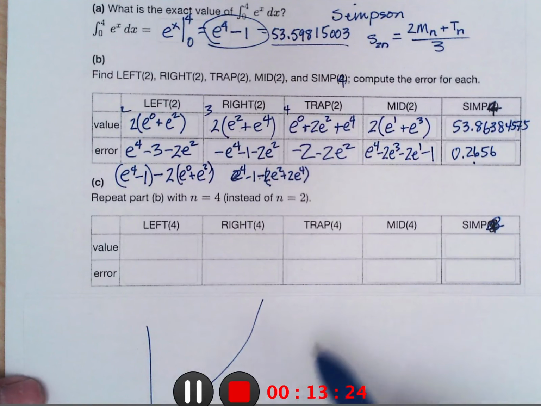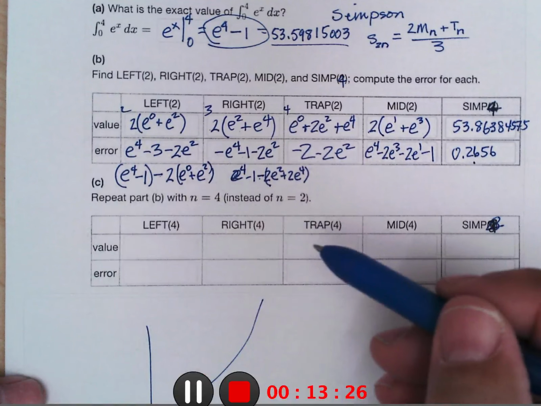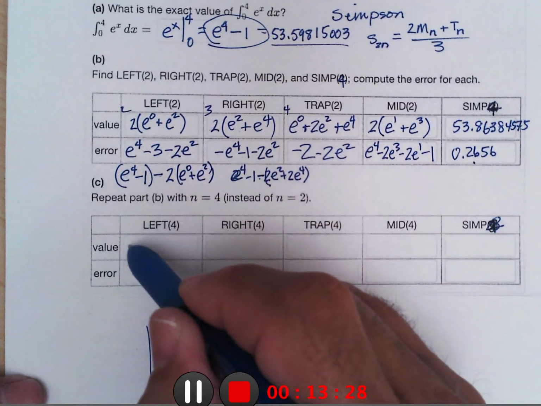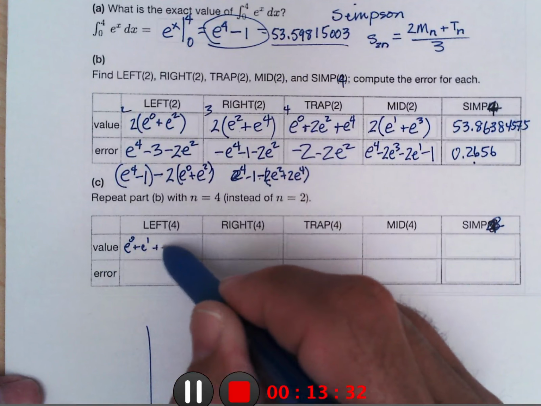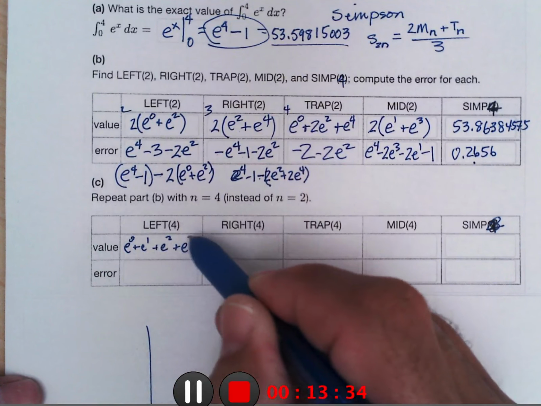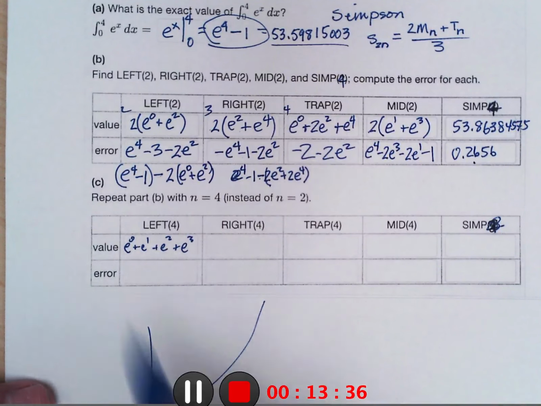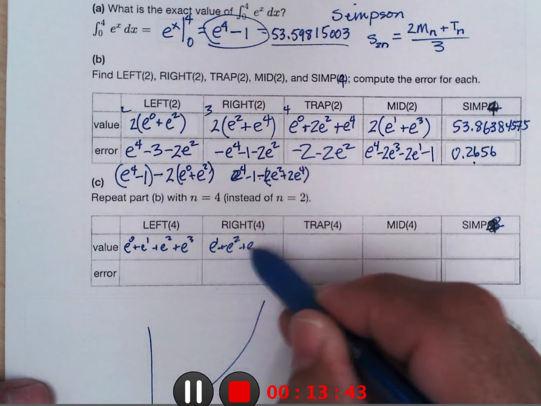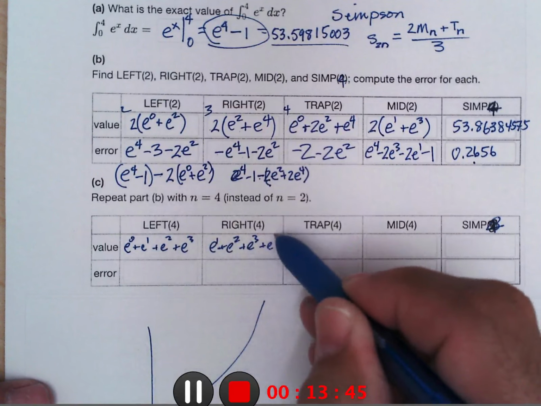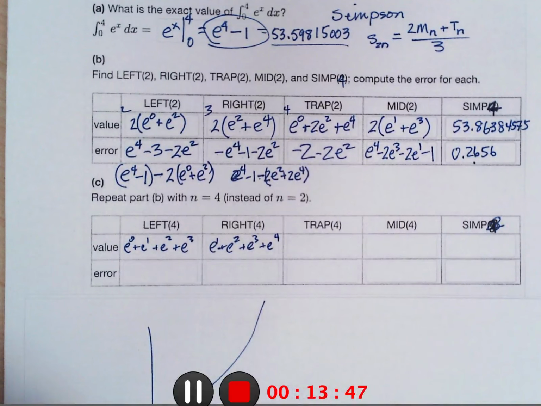So we're going to have 4 of them. Each one's 1 wide, so it's e to the 0 plus e to the 1 plus e to the 2 plus e to the 3 times width of 1. The right's going to be e to the 1 plus e to the 2 plus e to the 3 plus e to the 4.